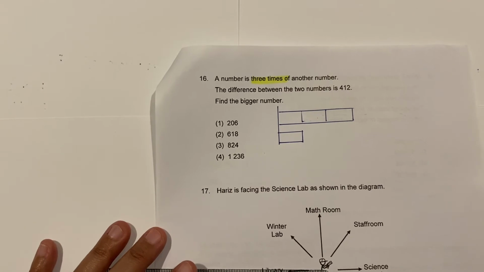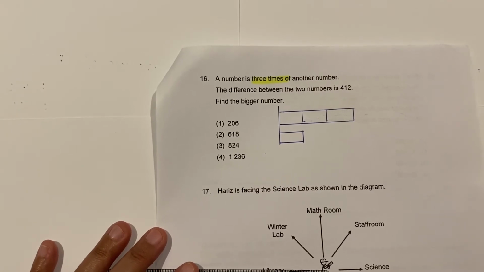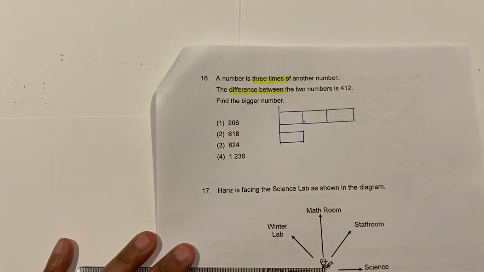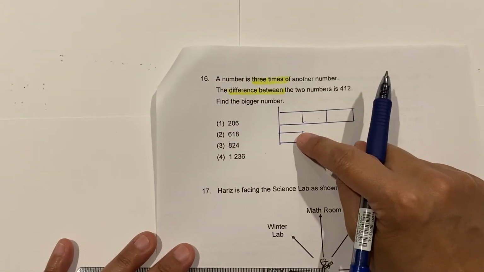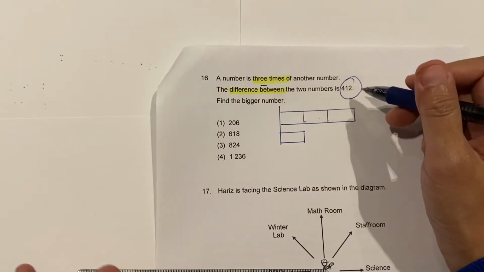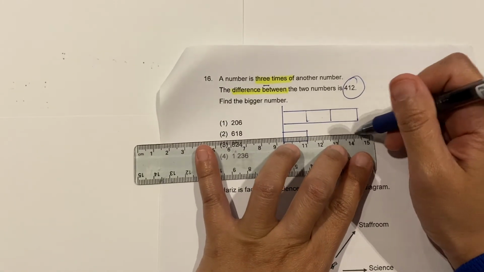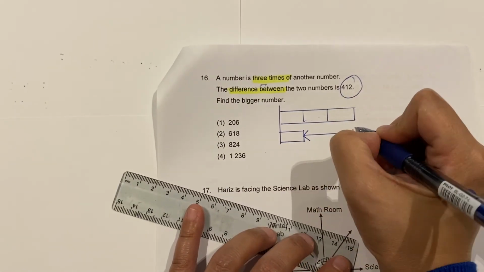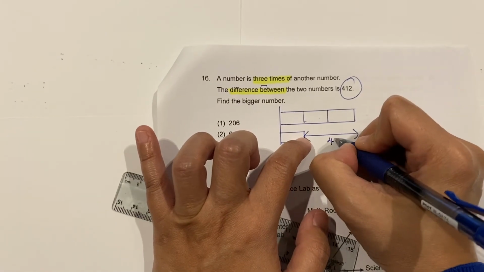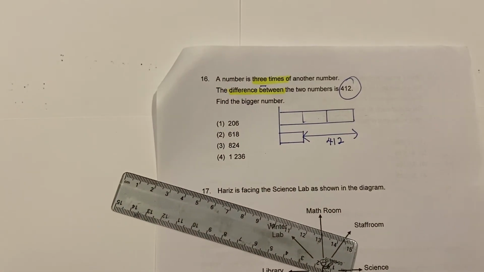The difference between the two numbers is 412. Difference means when you subtract the smaller number from the bigger number, you get that extra 412. So which means the extra is this, because when you subtract the big from the small, that will give you this answer. Got it, everyone?